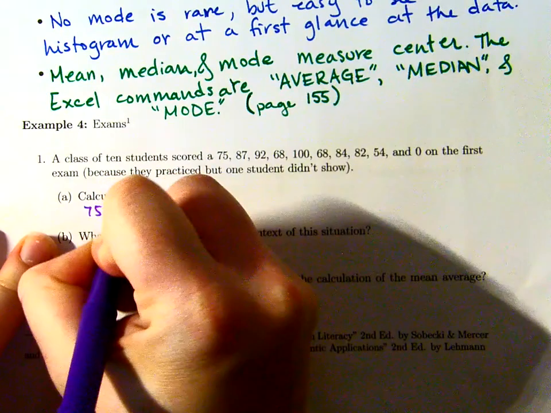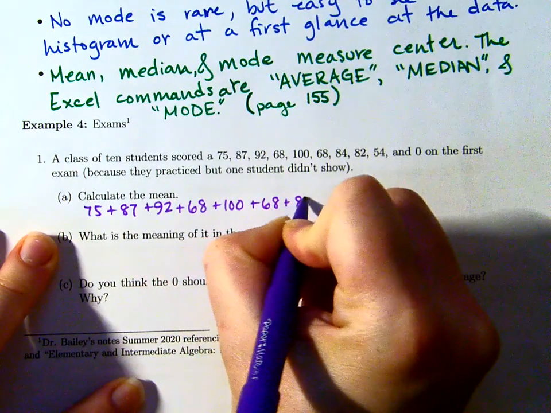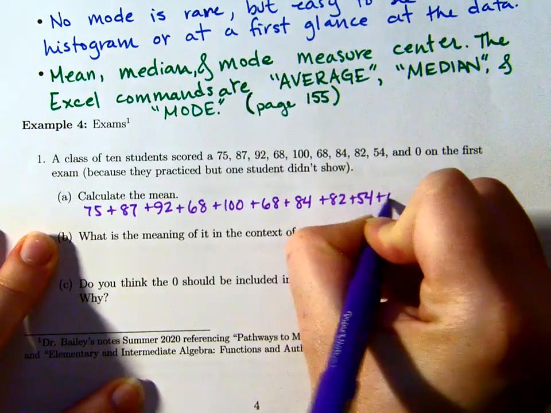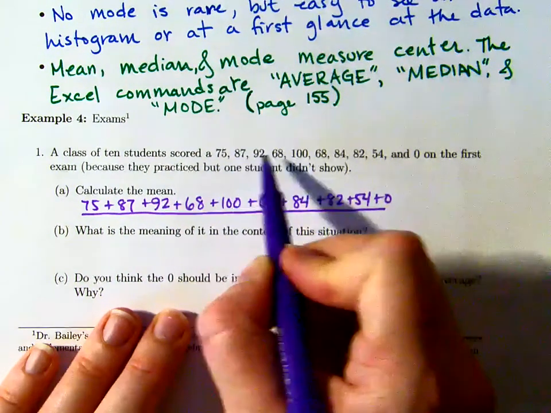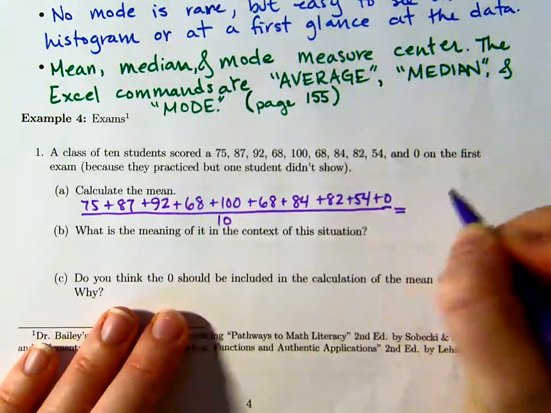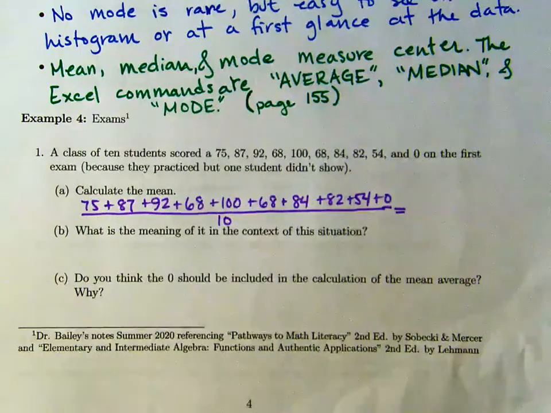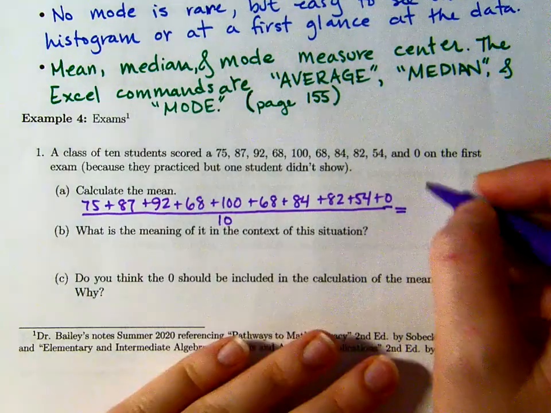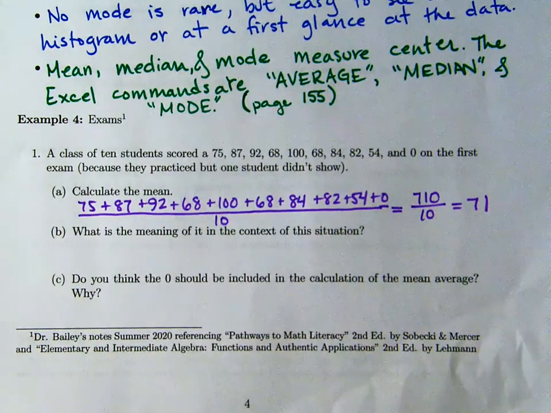75 plus 87 plus 92, 68, 100, 68, 84, 82, 54, and 0. Divided by, okay, it says 10 students. Is that true? 1, 2, 3, 4, 5, 6, 7, 8, 9, 10. Got it. And I'm going to put that on my handy calculator. But I can clearly see that this is starting to get tedious on the calculator. So we definitely need to, at some point, figure out how to do it more quickly on the calculator. Mean average is 71.